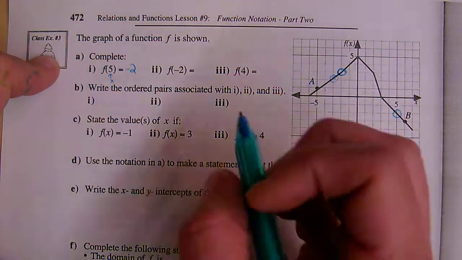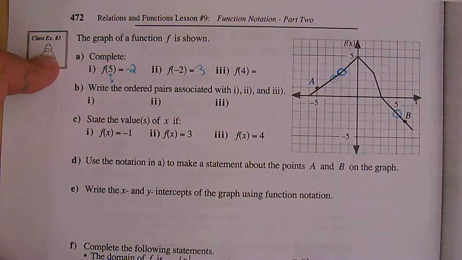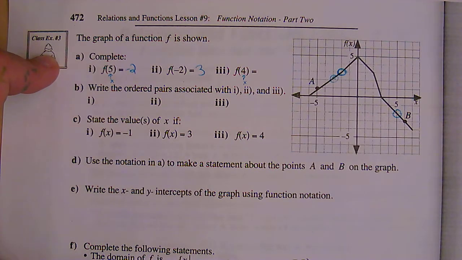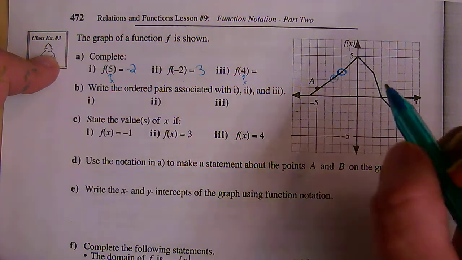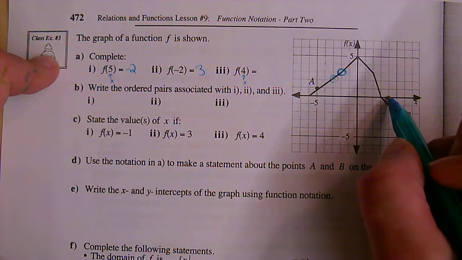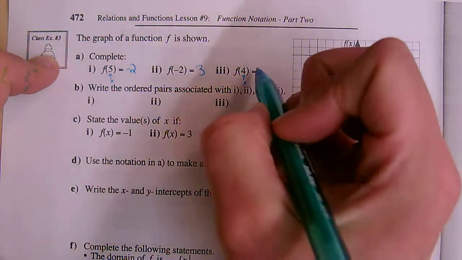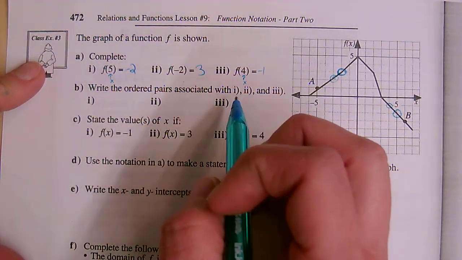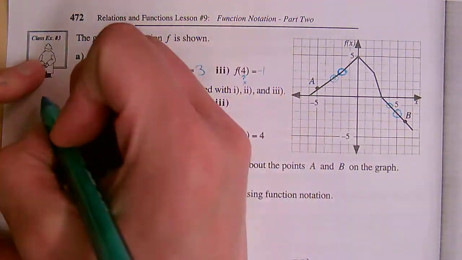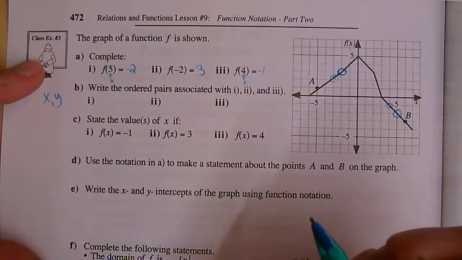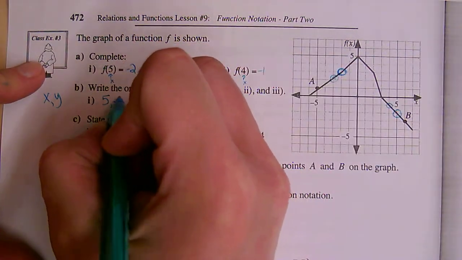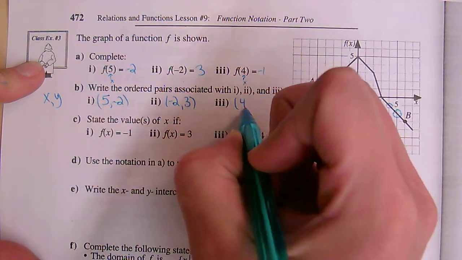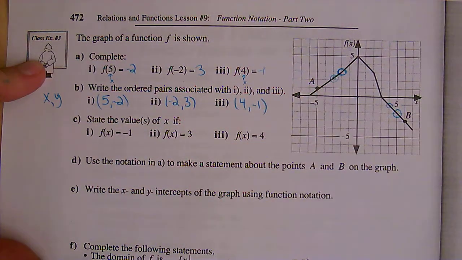So then that one's going to be equal to 3, and then I'll give you a second to do f of 4. So over to 4 would be there, which is -1. So then writing the ordered pairs associated with these, remember, x always goes first, so you would just do 5, -2, -2, 3, 4, and -1.